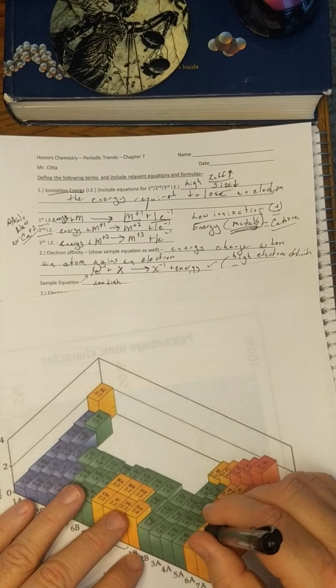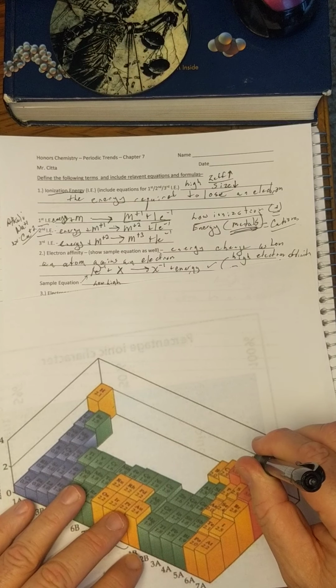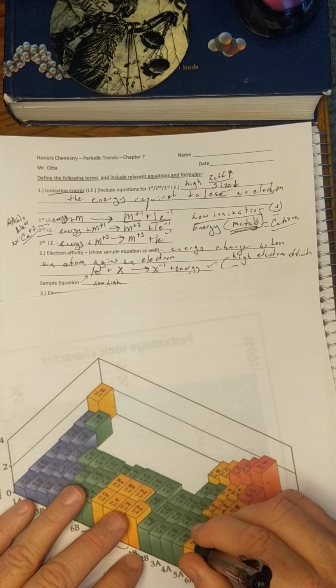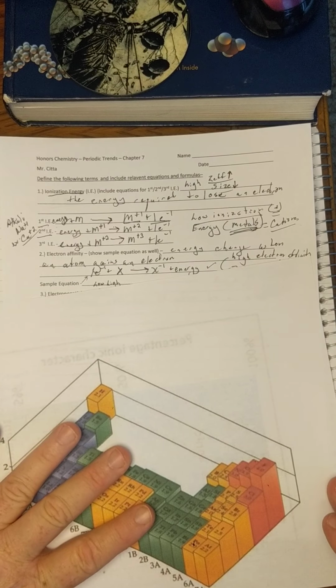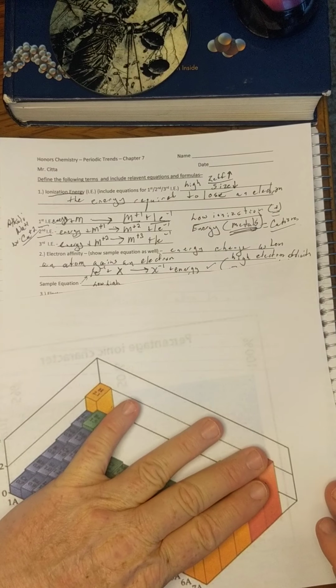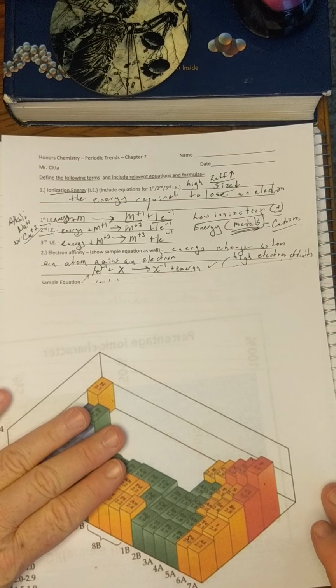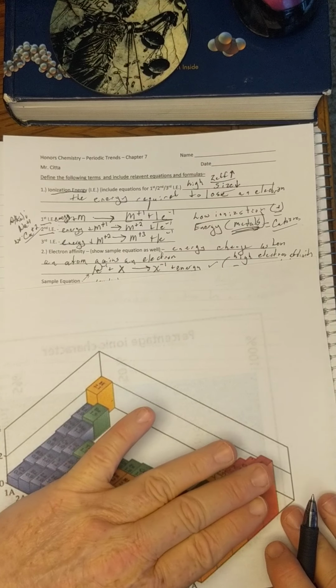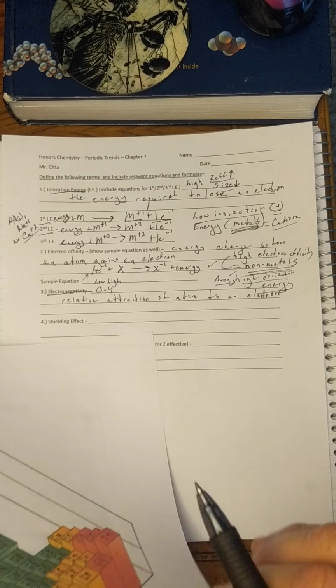Again, up and down. As you're up, as you're small, you get a high electronegativity, and as you're down, you get a low. In general, metals have low electronegativities, non-metals have high electronegativities. That's why metals become positive. They tend to lose electrons, not gain them. Non-metals become negative, anions.